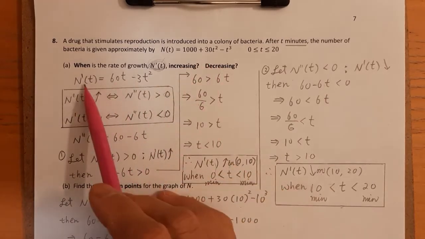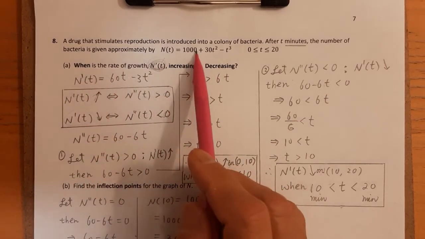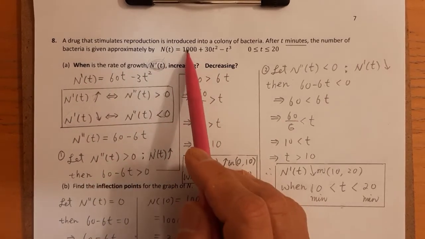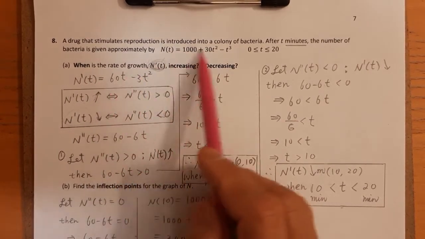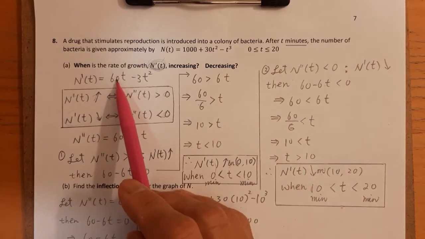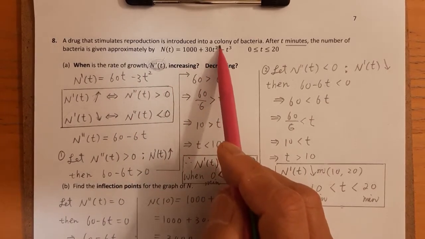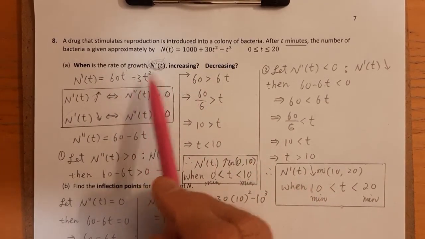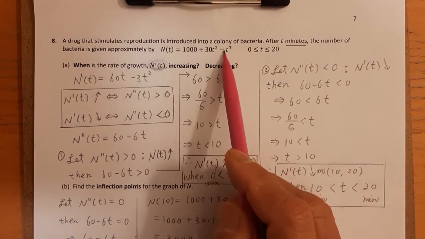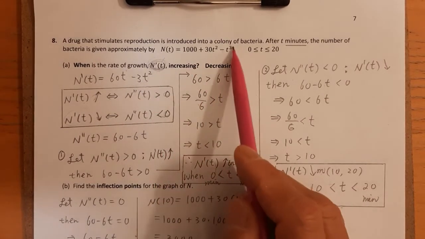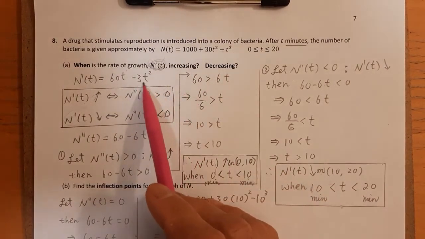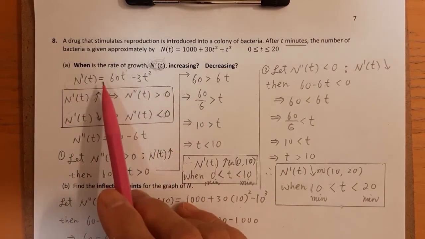this one. First of all, you take the derivative, n prime of t. The derivative of 1000 is 0. 30 times 2 is 60, t to the power 2 minus 1, so t to the power 1. Minus 3, coming from the 3, t to the power 3 minus 1, so we get 3t squared. This is n prime of t.